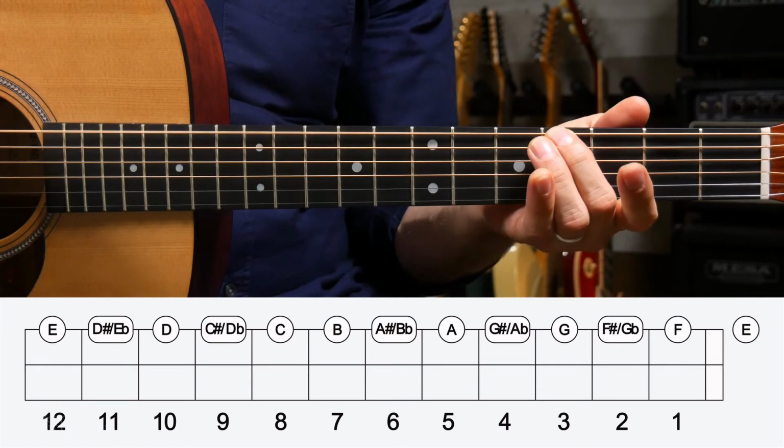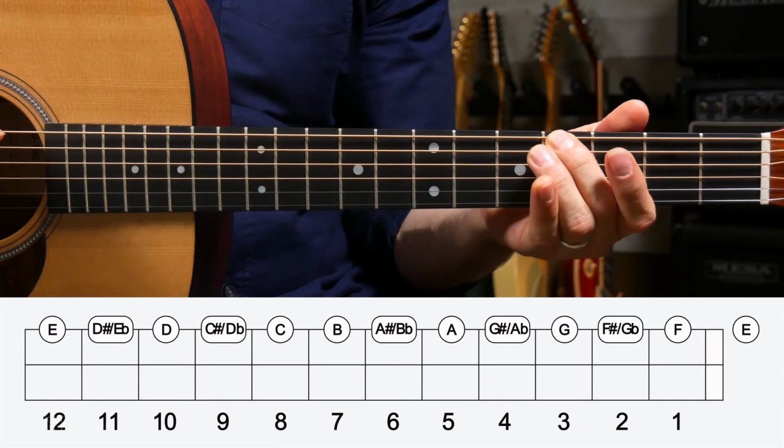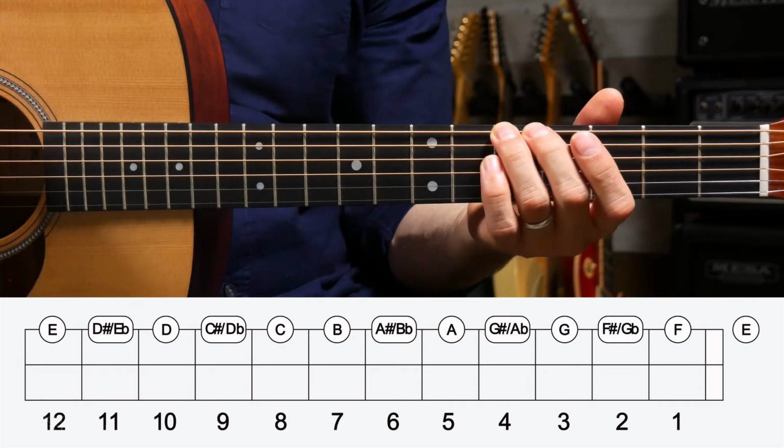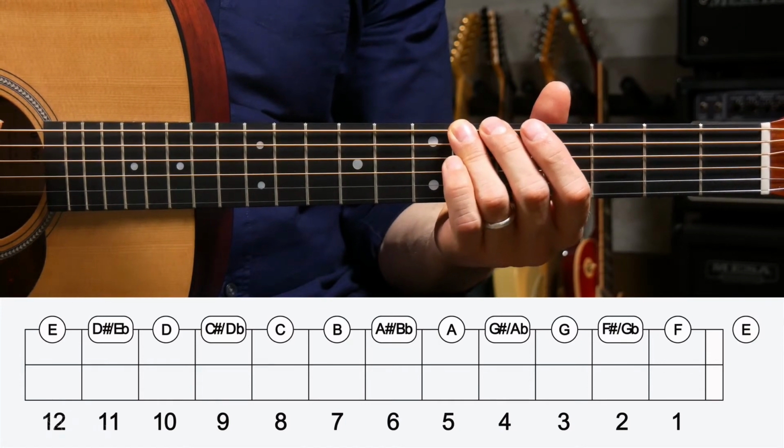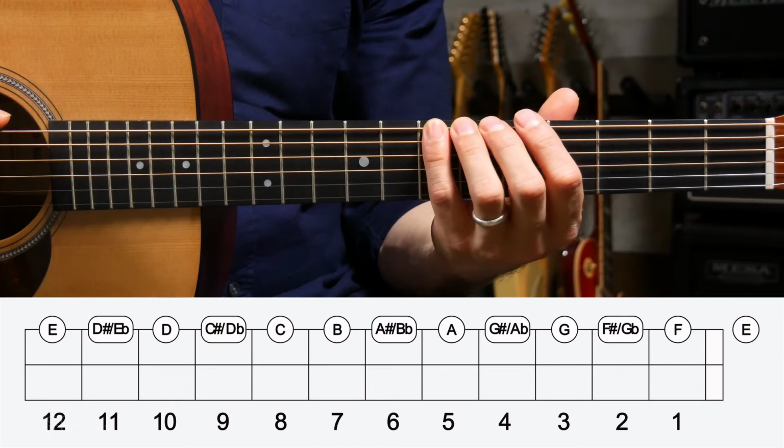Next fret up, a G sharp or an A flat. 5th fret is an A. Next is an A sharp or B flat. 7th fret is a B.